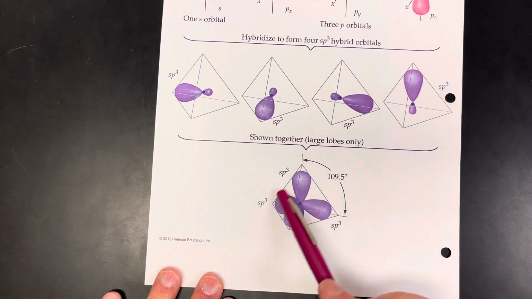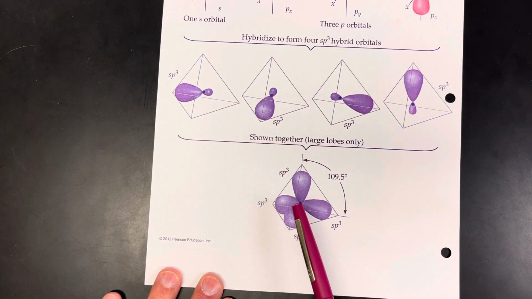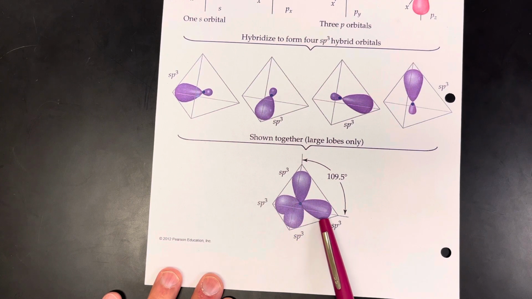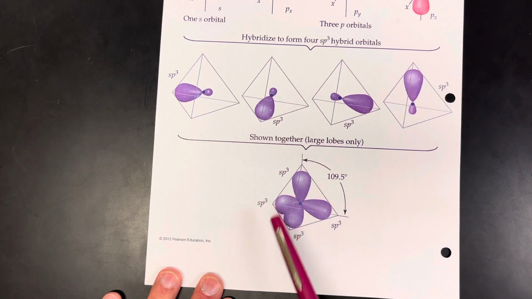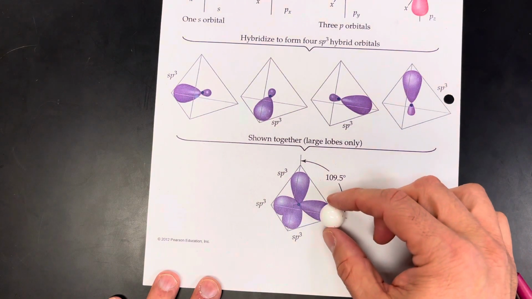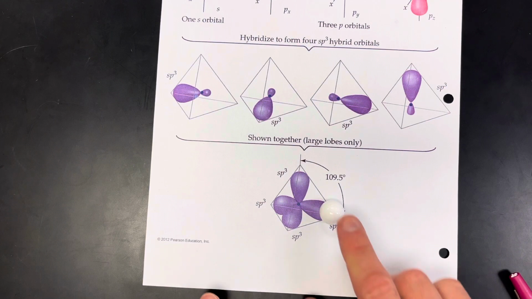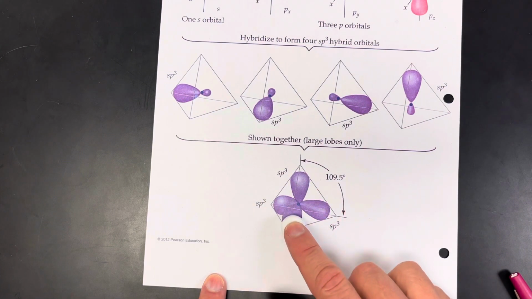And it ends up making this tetrahedral shape. So the electron orbitals of the carbon are going to be these 4 sp3 hybrid orbitals, and then these spheres of hydrogen come in here and do their overlap at each of the orbitals.